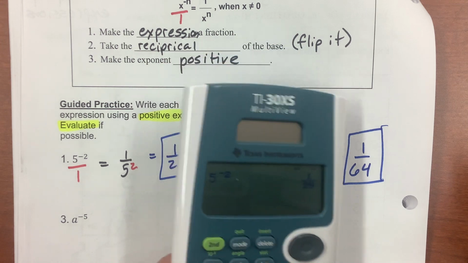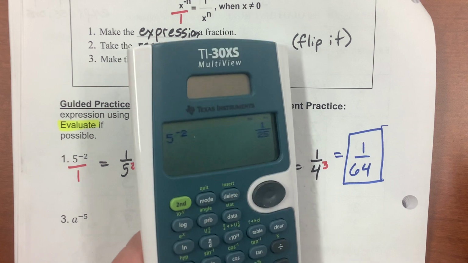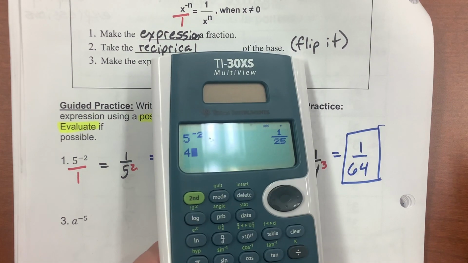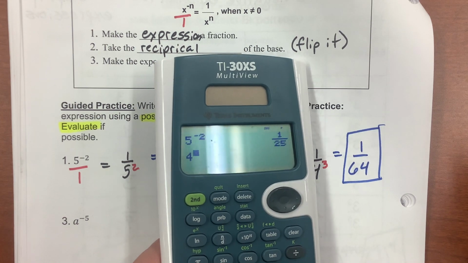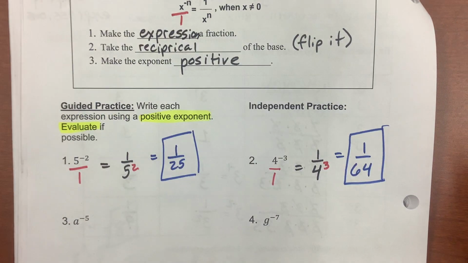See, you can always use a calculator to help you with this kind of problem. If you're not remembering everything, go back and try the calculator. 4, caret, -3, and look at that, 1 over 64.